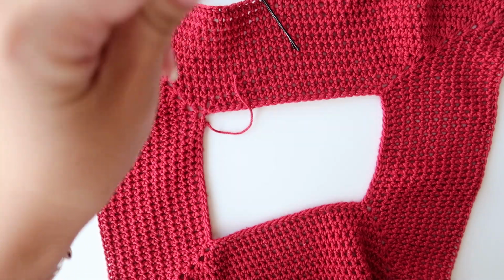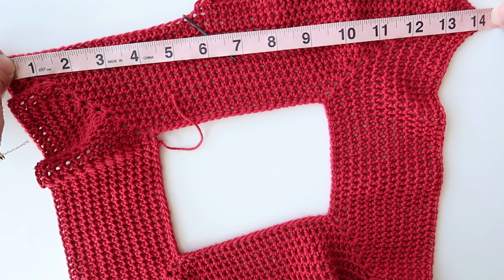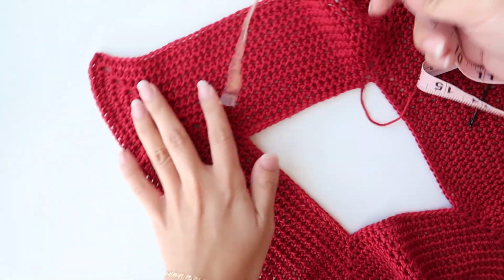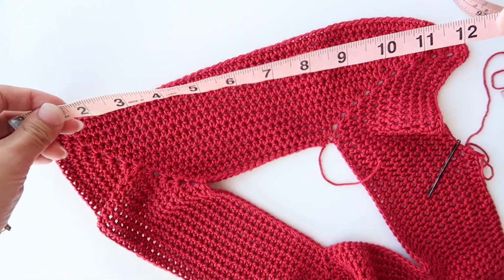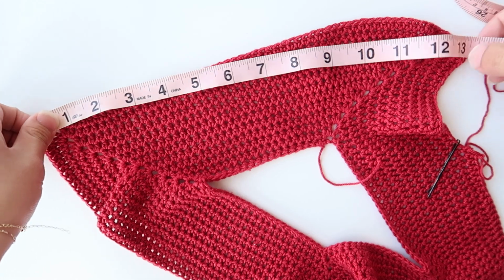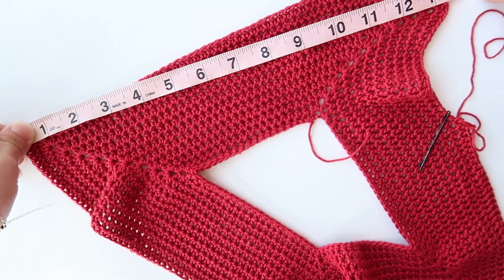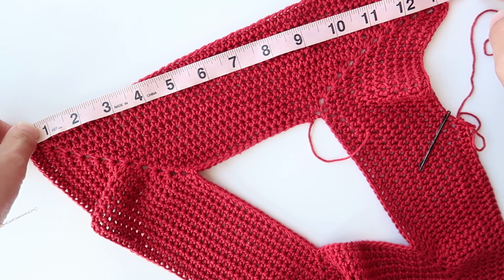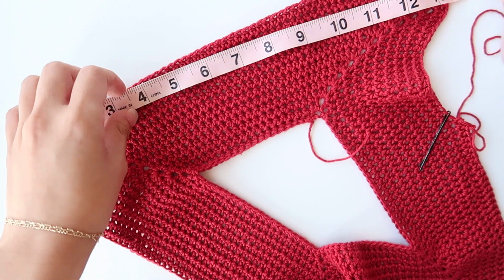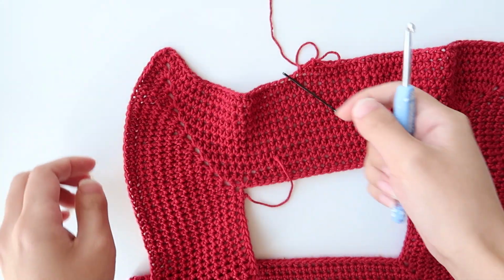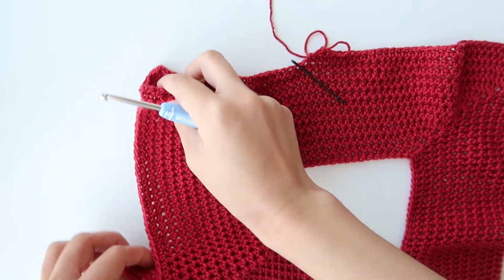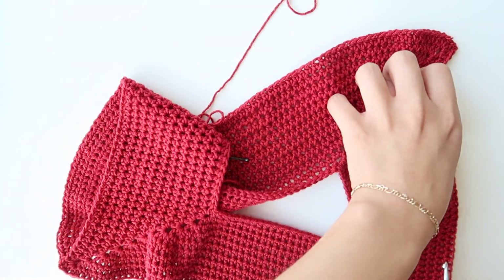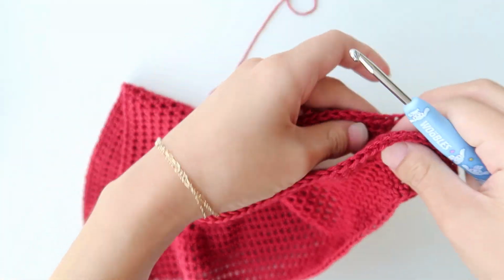In terms of measurements, approximately 14 inches for the front and back, and then the sides should be fairly similar, just a little bit smaller. So yeah, the sleeve is looking to be about 13.5 inches. So we are going to start connecting the sleeve portions here. We're going to connect these corners together, and then we're going to connect these corners together.